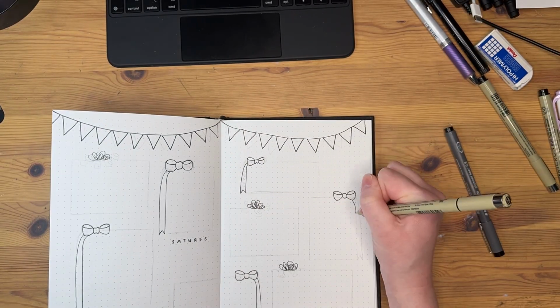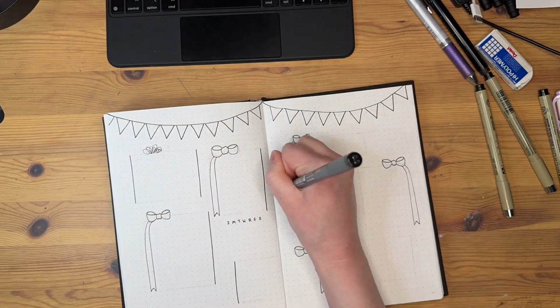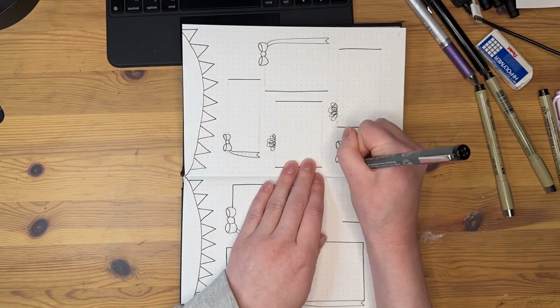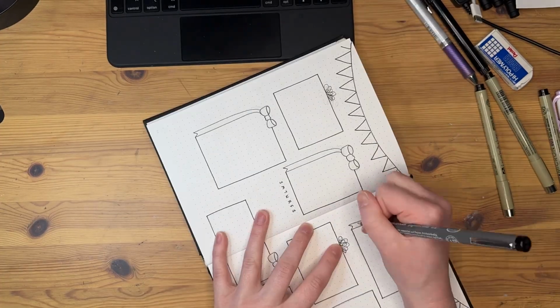And good thing that I did in fact hit record on doing the line art for the habit tracker, mood tracker, and week 1, because I somehow do not have any footage of me coloring it.